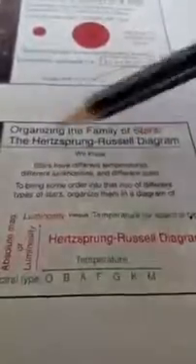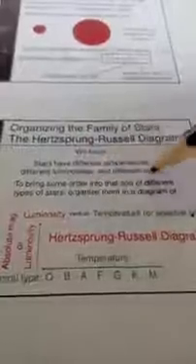All right, the family of stars by the Hertzsprung-Russell diagram. Stars have different temperatures, luminosities, and sizes. So to bring order into the zoo, we organize them in a diagram, which makes no sense to me.